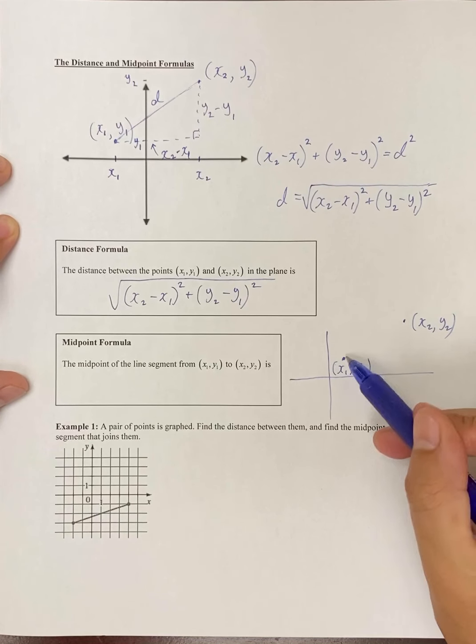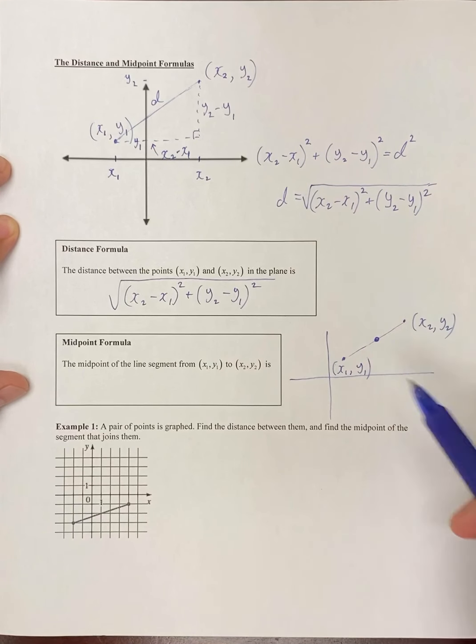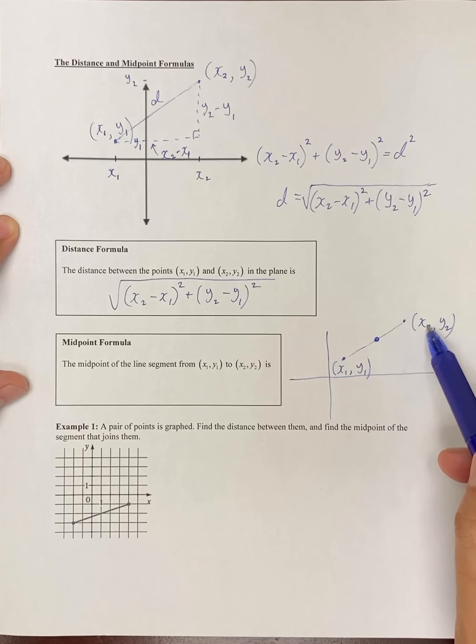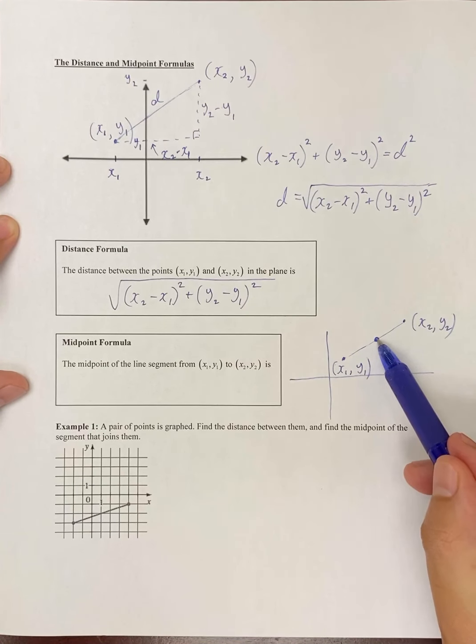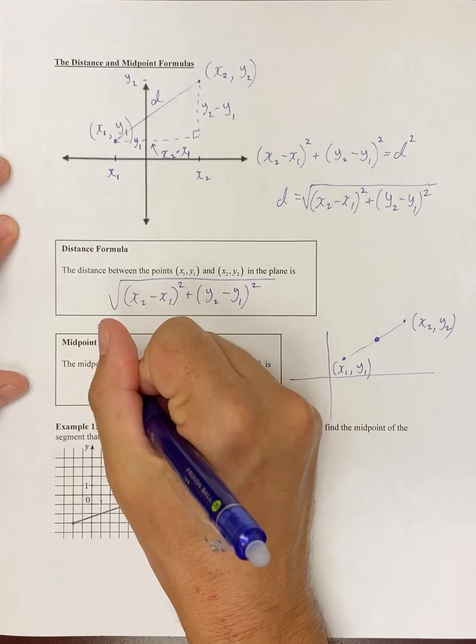If I have this line segment, and I want to know what is the midpoint of that line segment, the point halfway in between these points, well, this point's x-coordinate is just the average of these x-coordinates, and its y-coordinate is just the average of these y-coordinates. And remember that to find an average of two numbers, you just add the numbers and divide by 2. So in symbols, that looks like this.